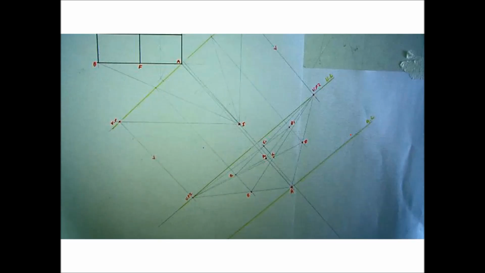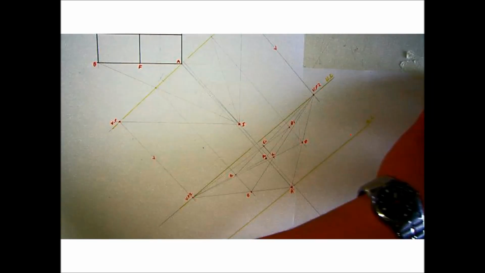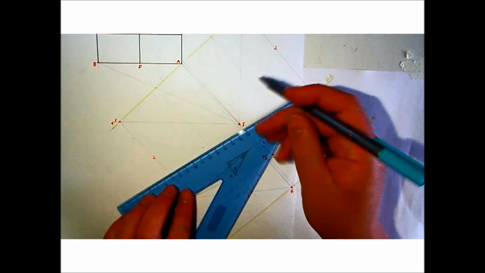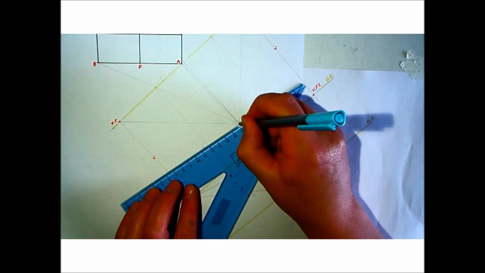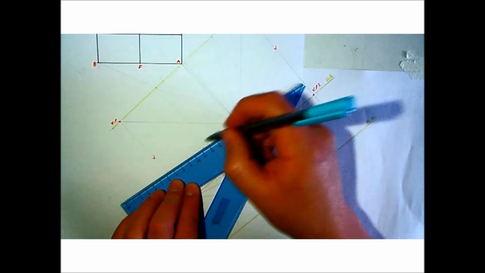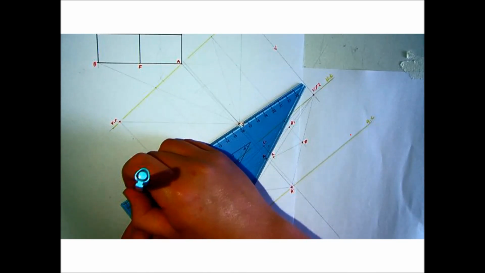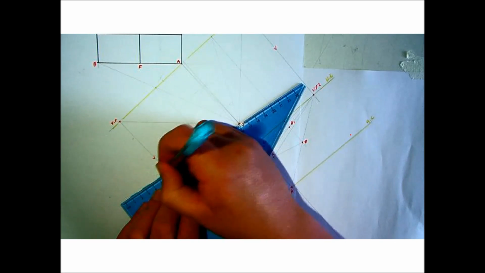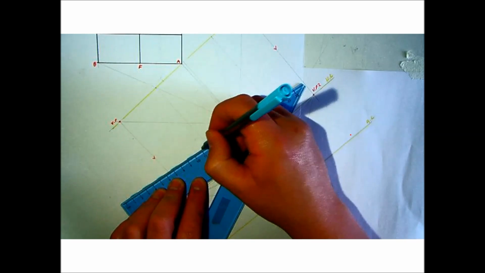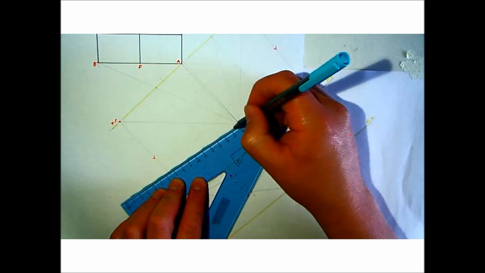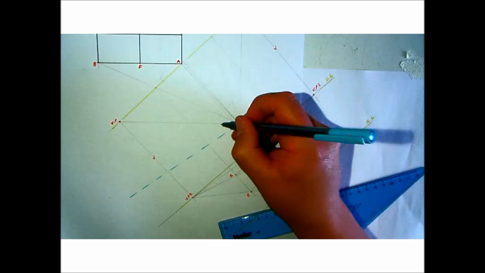Now I'm just going to put this in with blue or something to that effect, just so it stands out. So if we extend out that, I'm going to put in broken just in case it ends up being over the perspective. So that's our 35 degrees.